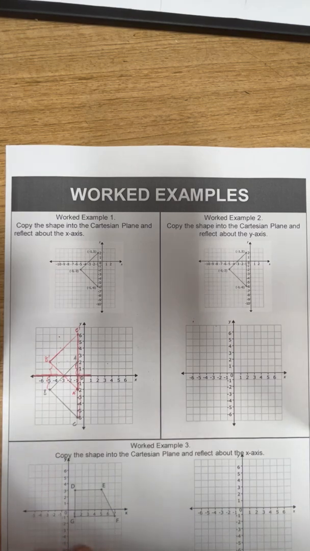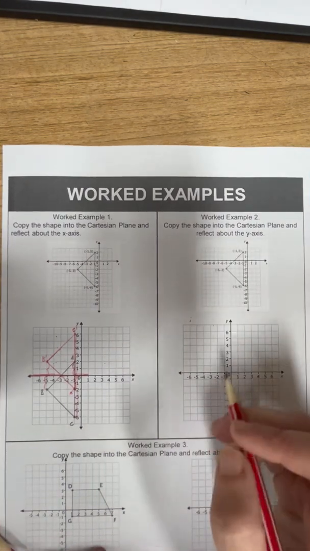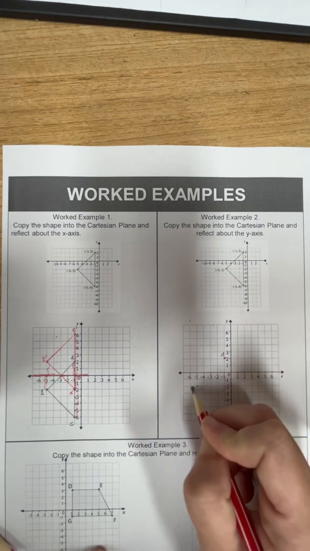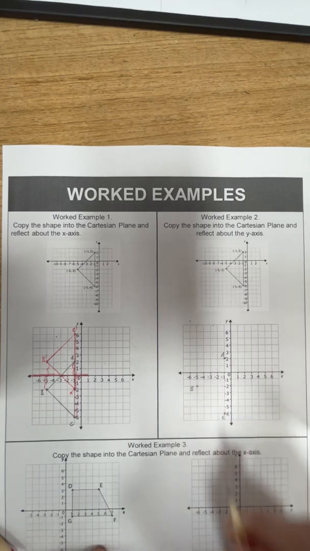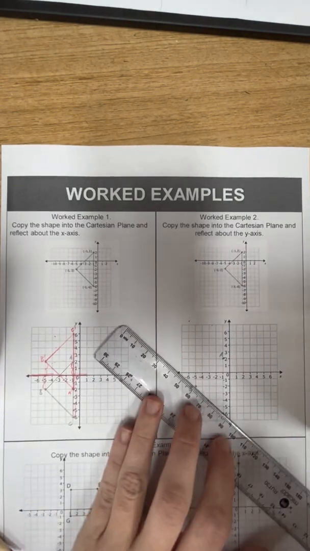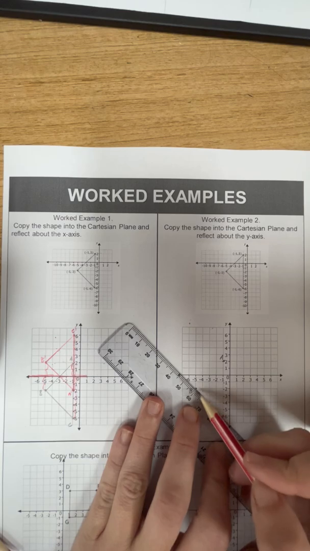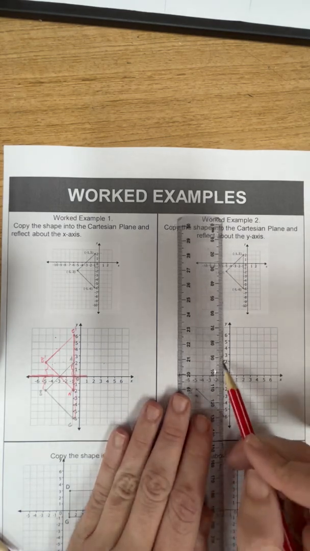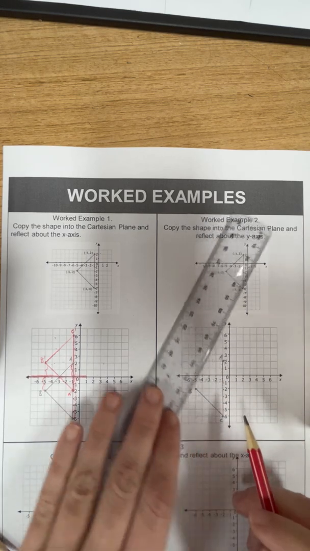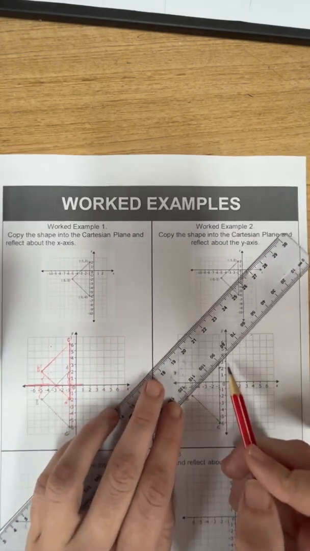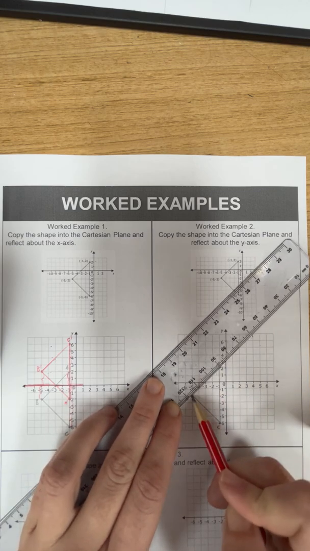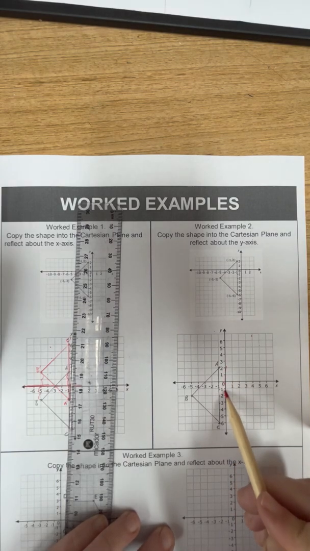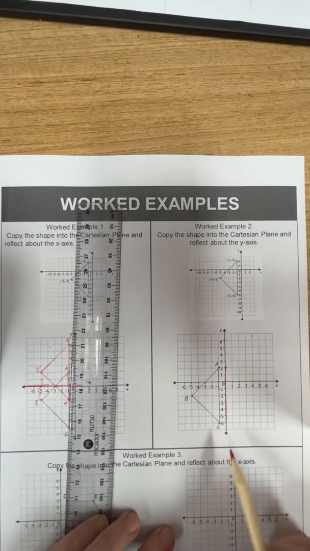Our second example, we're starting with the same first triangle. So A is at -1, 2, B is at -5, -2, and C is at -1, -6. But this time we're going to reflect it about the y-axis. So we connect our points. Now, because we're reflecting about the y-axis, our line of reflection is this line here. So our line of reflection is now the y-axis.